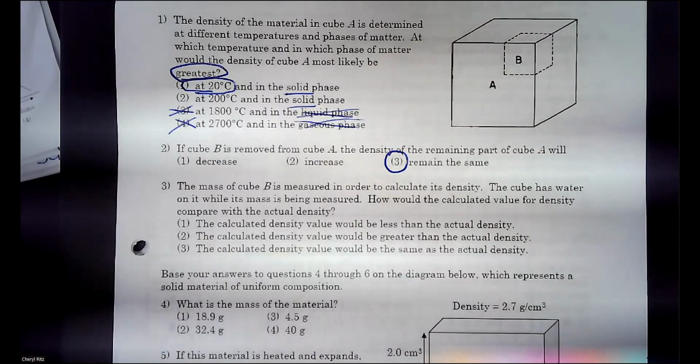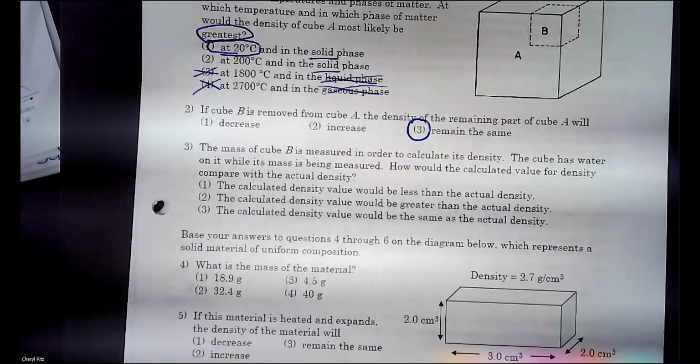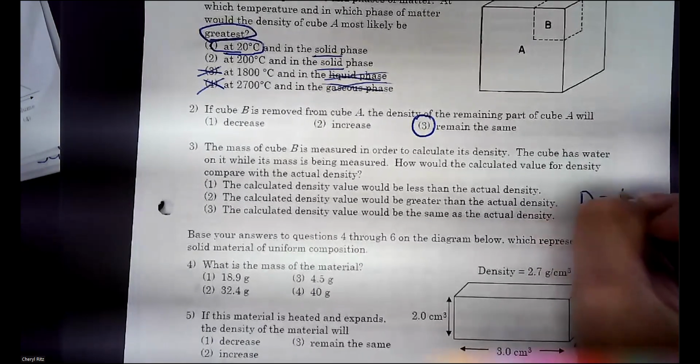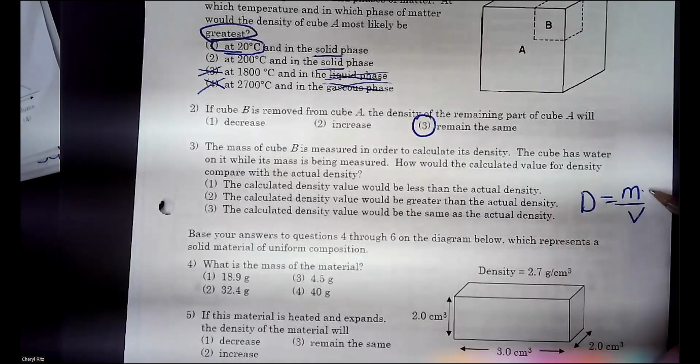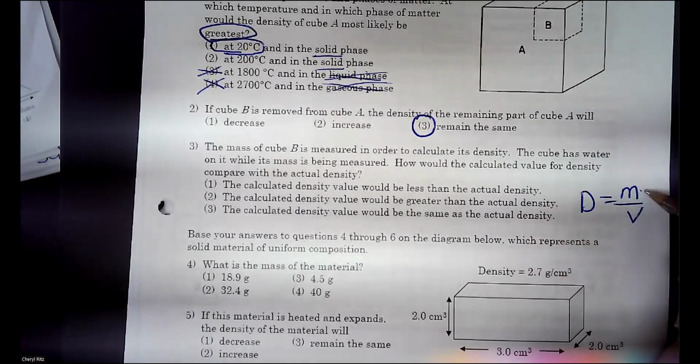3, I will tell you, if you got 3 wrong, it's not a big deal. It will not be on the test. I haven't seen questions like this on the Regents, but basically they were saying we have a cube and the student screwed up and they put a wet cube on the scale. What happens if you were to weigh yourself soaking wet? More. You weigh more. Okay, so it's going to mess up your mass, which if then you did D equals M over V and you have a bigger number on top, what happens to the answer?